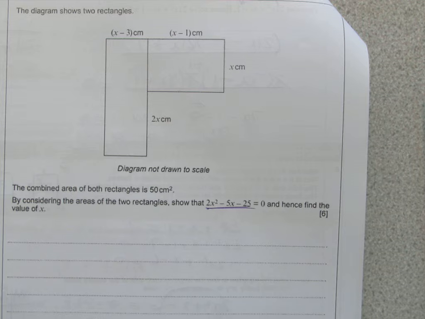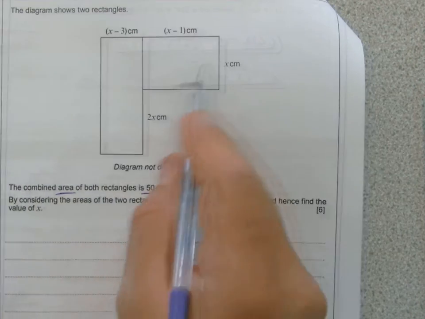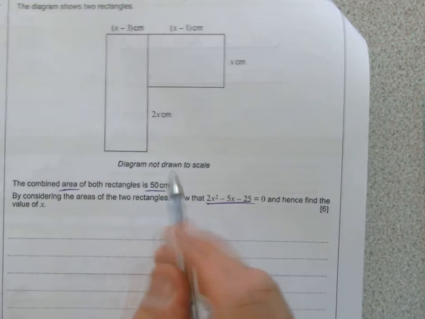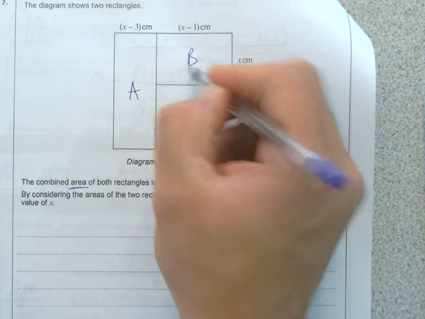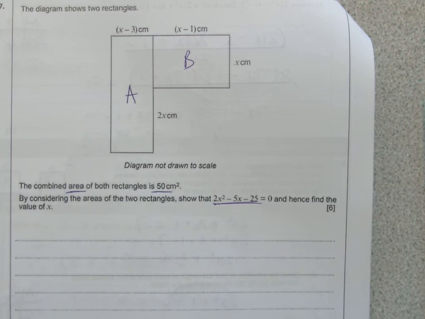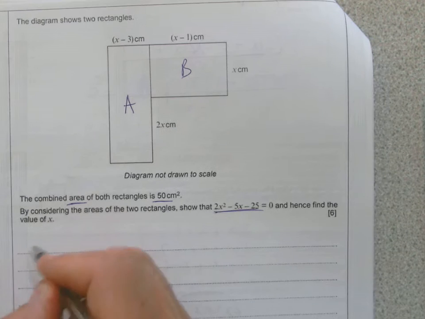Okay, non-calculator, so we're going to have double brackets in this case. So we're talking about the area of both. So we need the area of each individual rectangle here. So if I call them rectangle A, rectangle B, now straight away I can see what rectangle B is going to be, the area of rectangle B. So we start off with that.